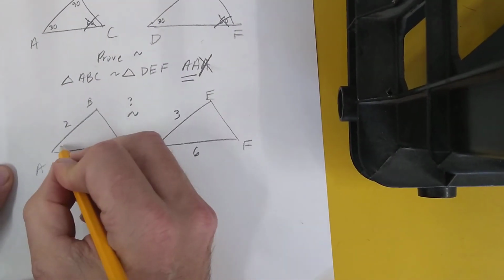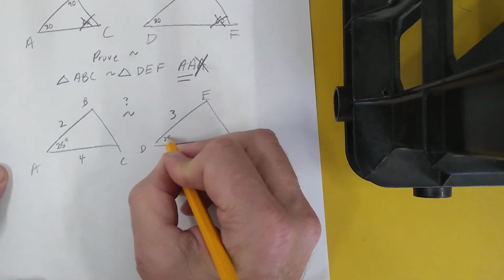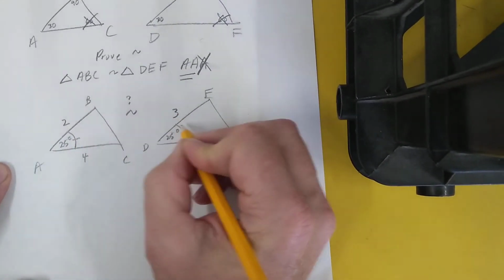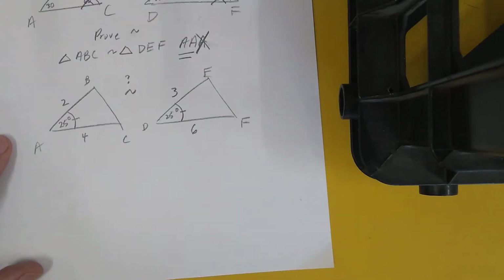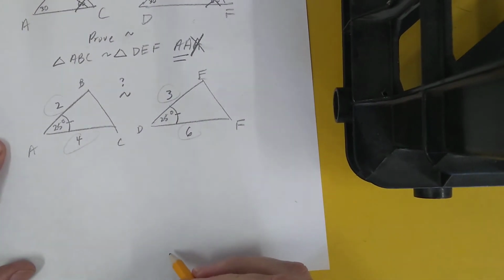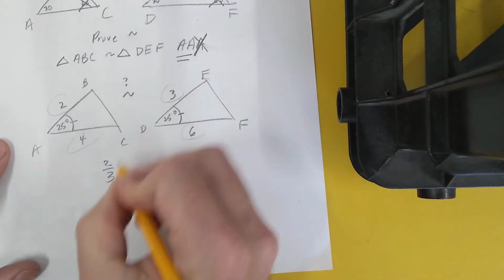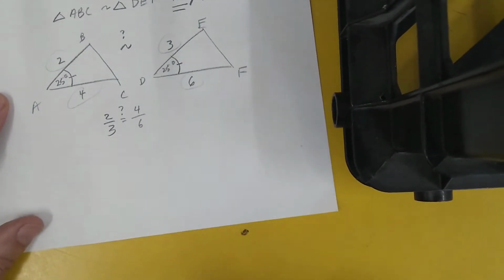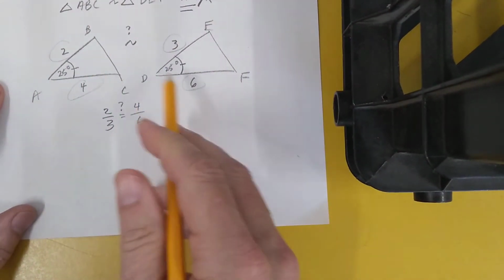But maybe I just know this angle. Maybe I just know that this is 25 degrees, and I know this is also 25 degrees, or they're just both marked as being congruent. So these are congruent as long as these numbers are proportional. So I have to actually check that. So is 2 over 3, so small to large, the same as 4 over 6? Now in this case it may be obvious that they are, but it's not always, and this is why we have to check it. If we've got weird numbers there, we have to check it.